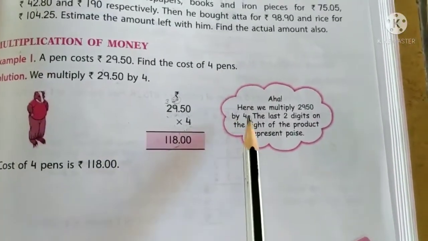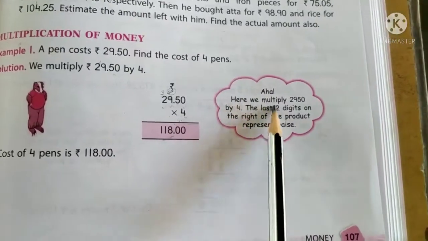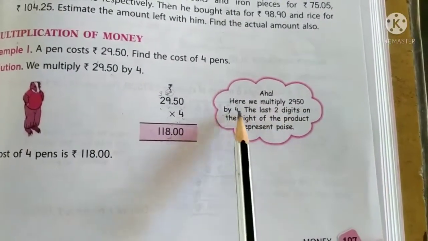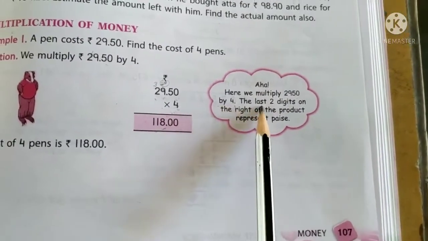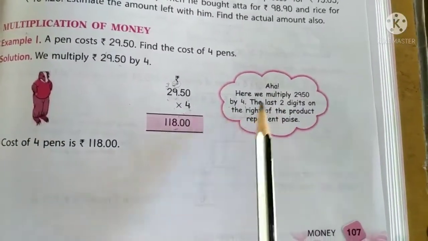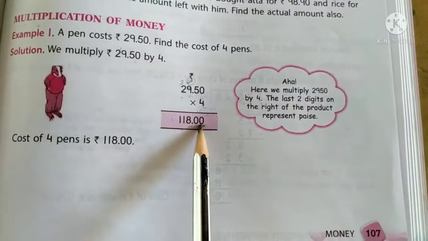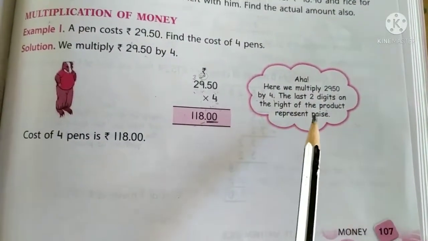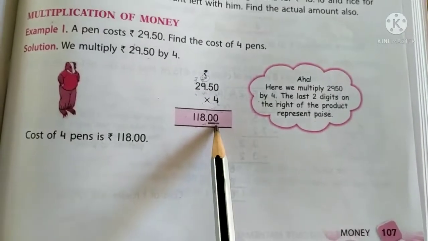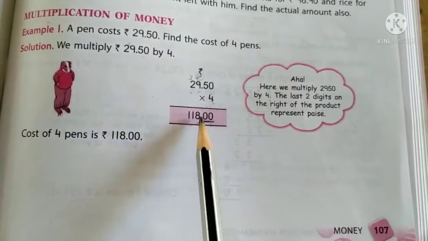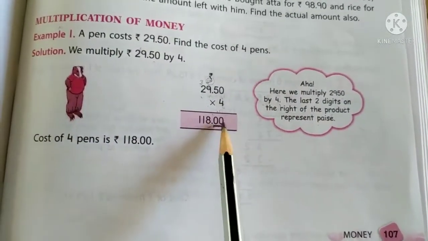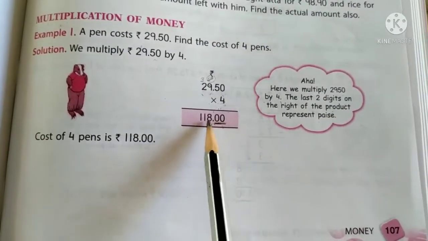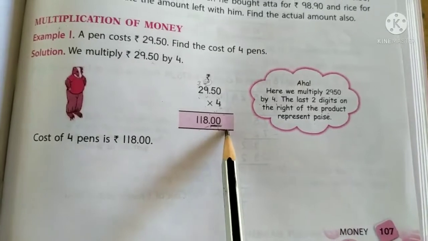How? Here, what we have to do? We multiply 2950 by 4. And the last two digits on the right of the product represent paise. So how do we represent paise? Yes, we put a dot after the last two digits from the right to separate the rupees and paise.